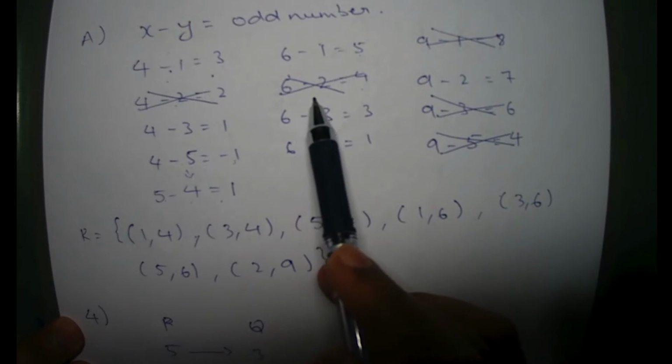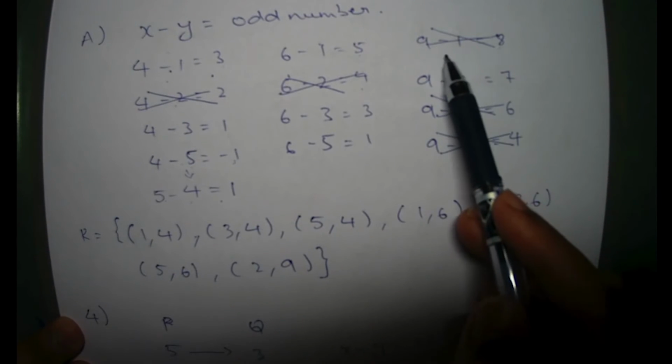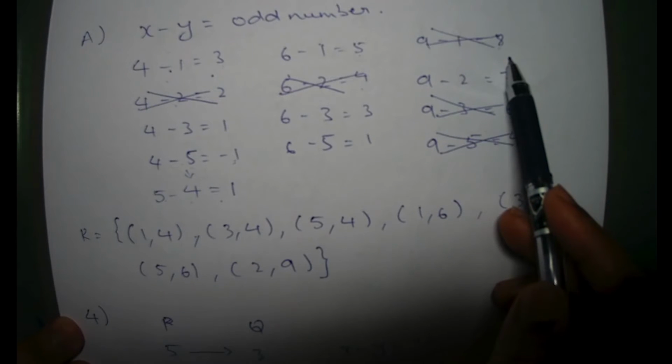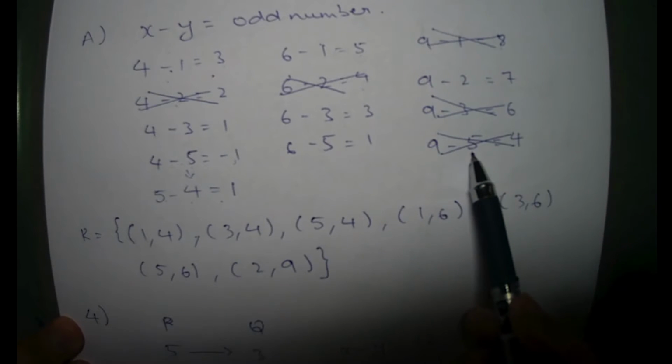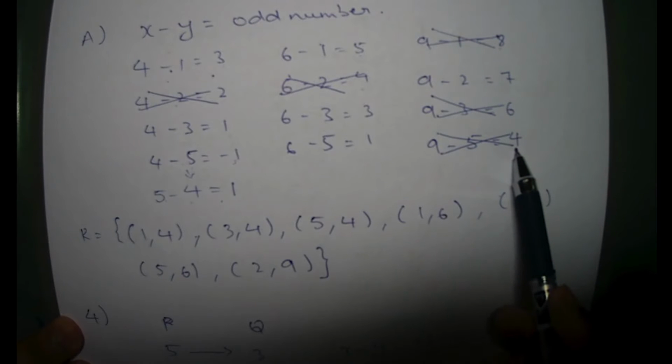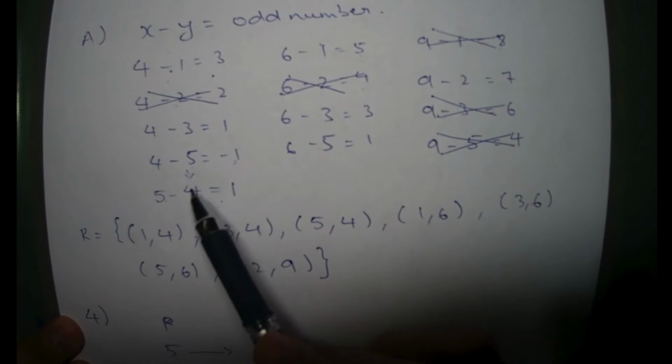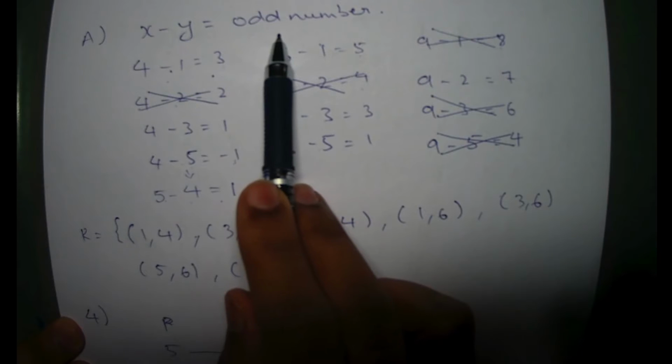Similarly, when we have 6 minus 2, we get the difference as 4. When we have 9 minus 1, the difference is even, which is 8. When we have 9 minus 3 and 9 minus 5, we have the difference 6 and 4, which both are even. So we cannot consider these 5 terms since the difference should be an odd number.